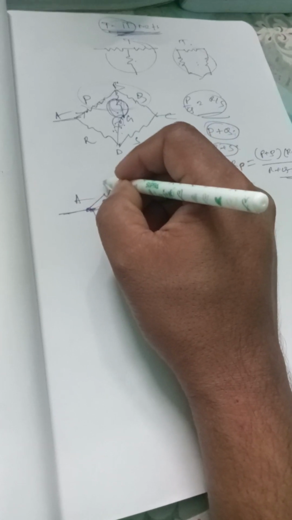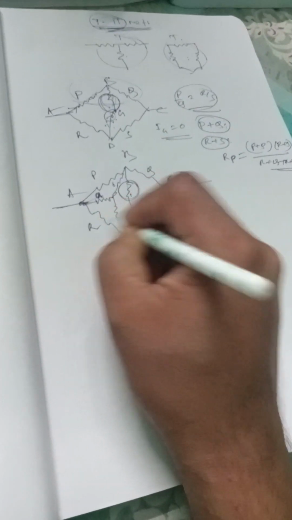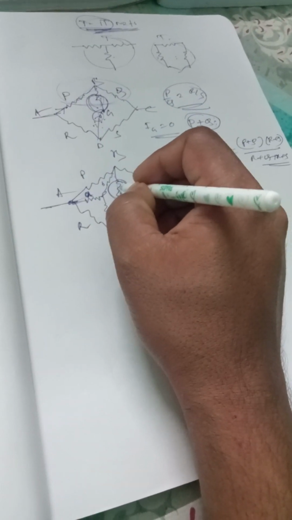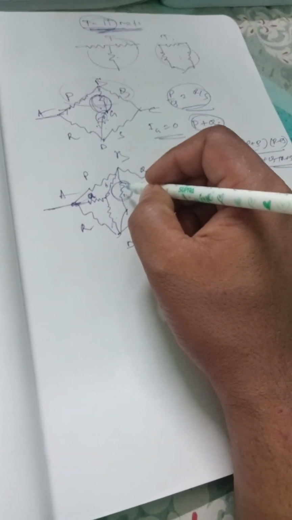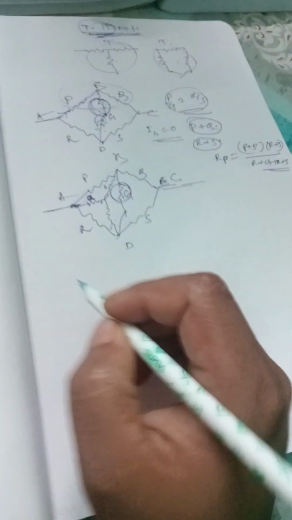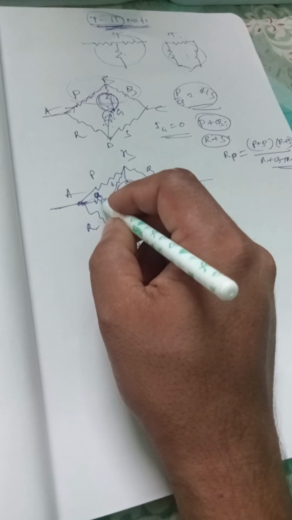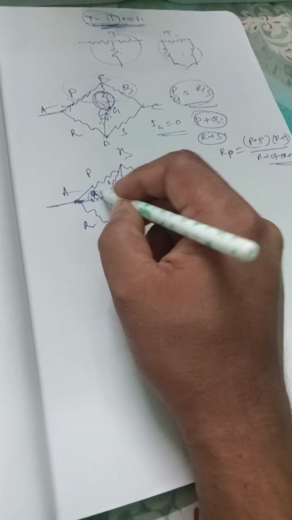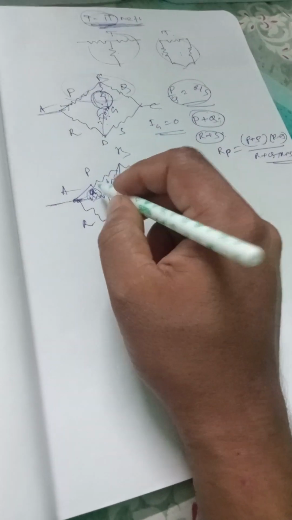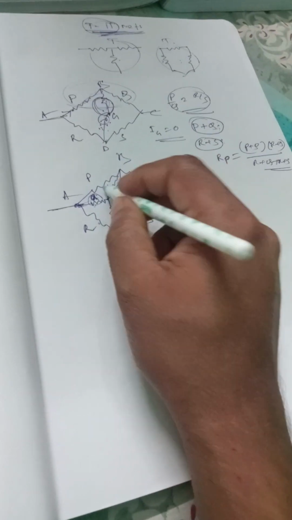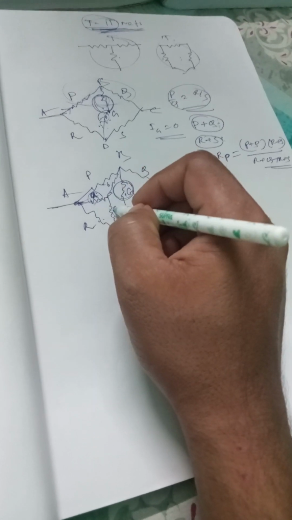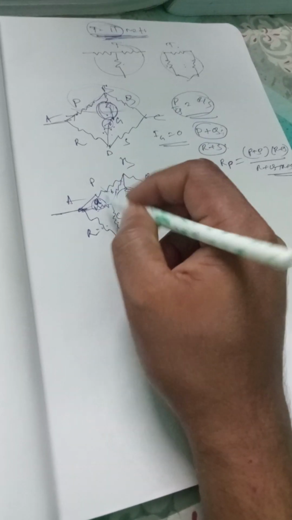Put here P, Q, R, S, and name the middle resistor G. Now you should calculate the values of A, B, C, these 3 new resistors, by removing the 3 previous resistors, because you are introducing these 3 new resistors.